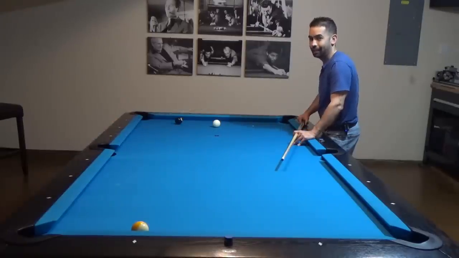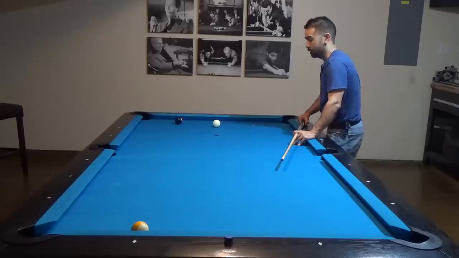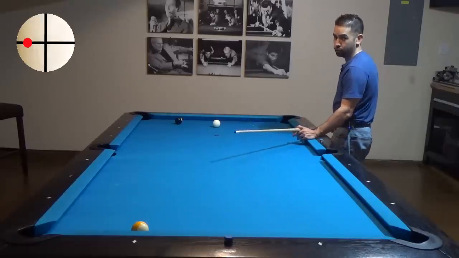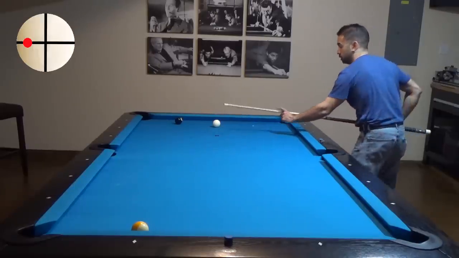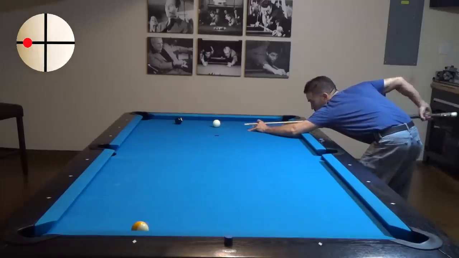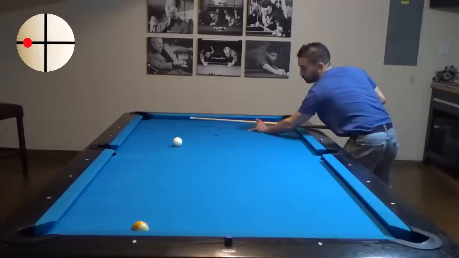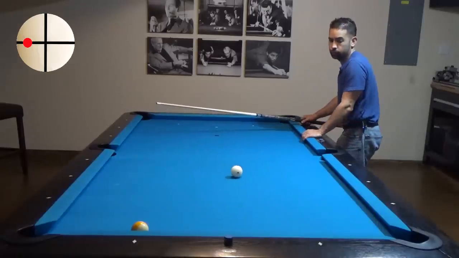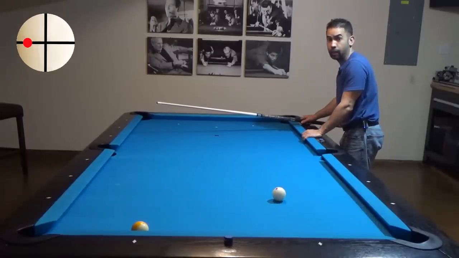That way we can apply left English on the cue ball. Except this time, let's apply 2 tips of left English on the cue ball. Looks like we got a lot closer to the 9 ball.